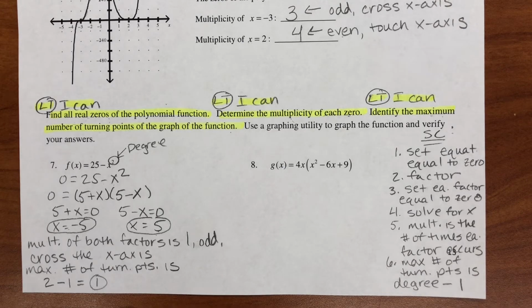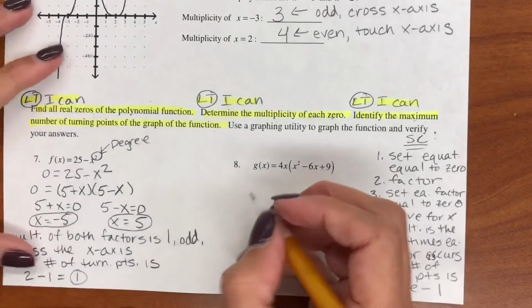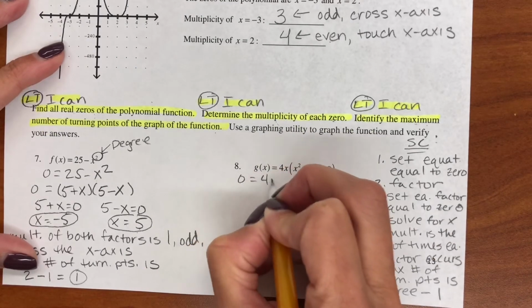Okay, you give number 8 a shot. Try that one. All right, let's see how you did. So step 1, set it equal to 0.